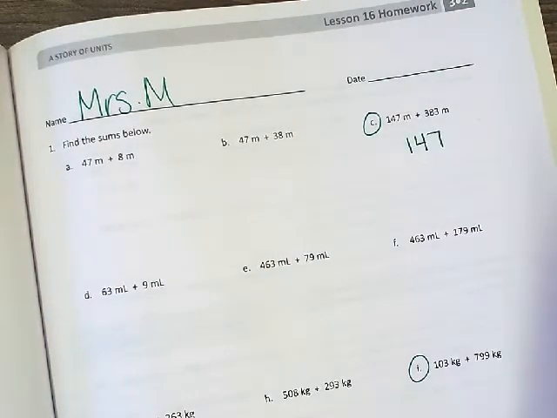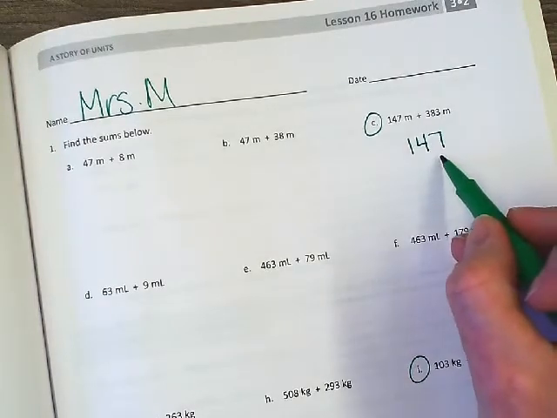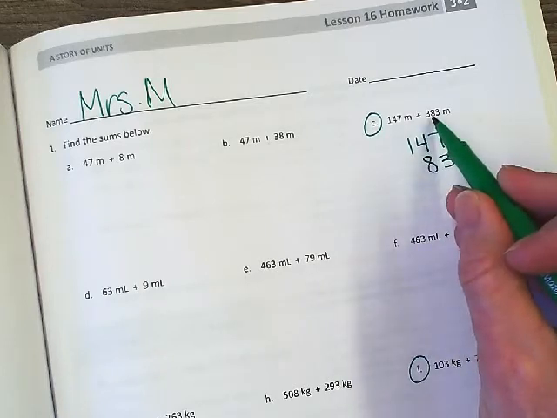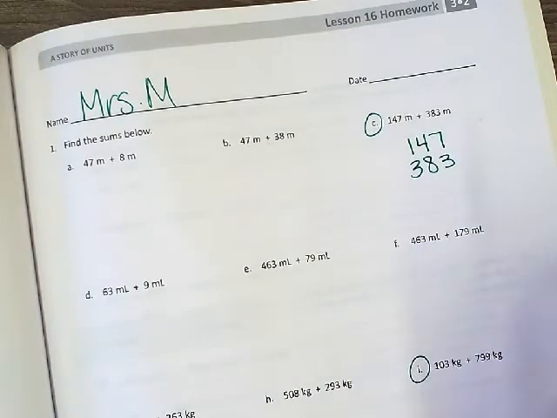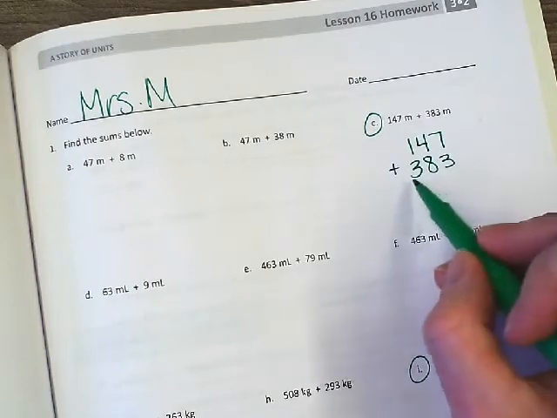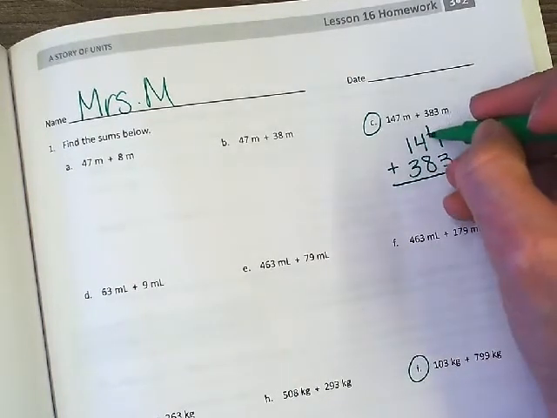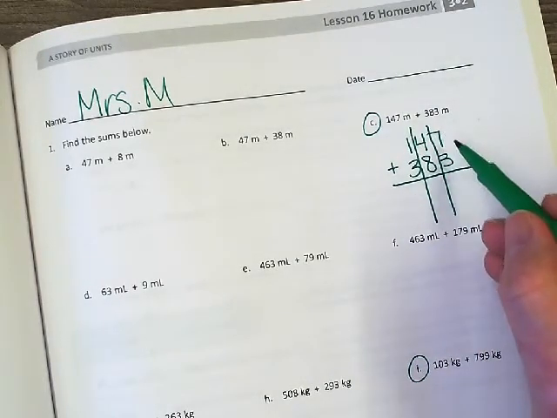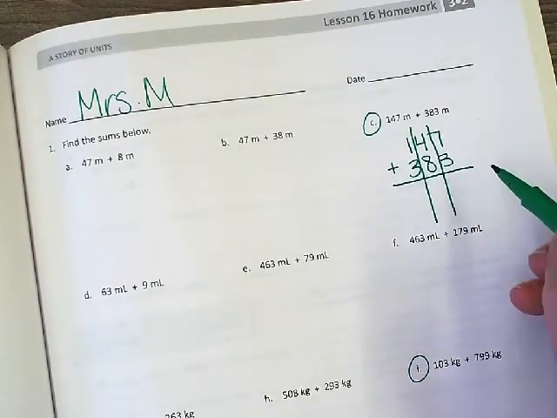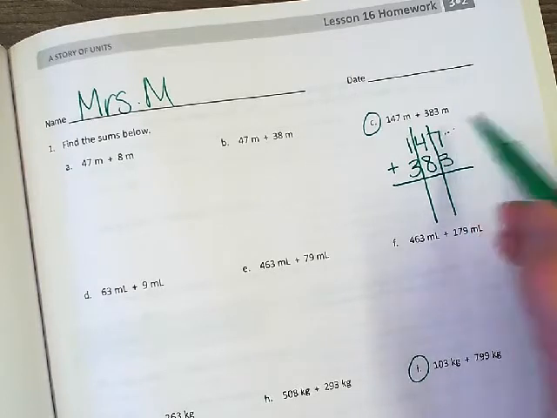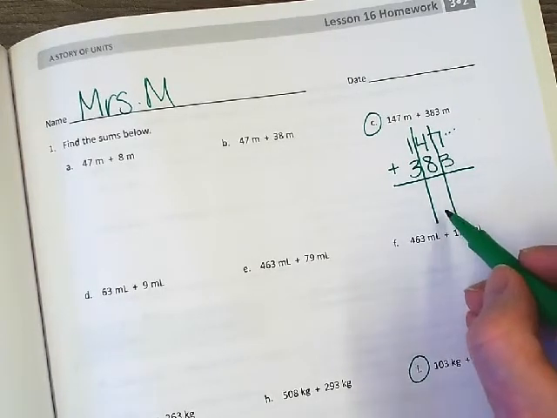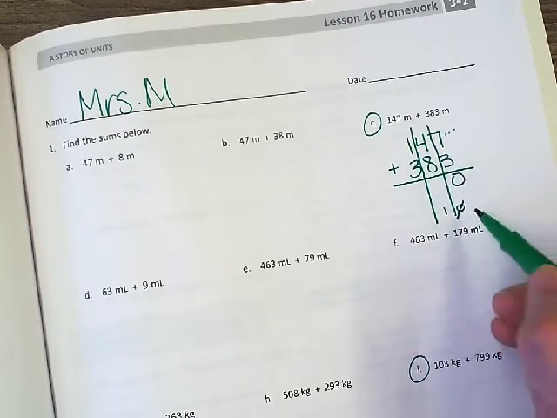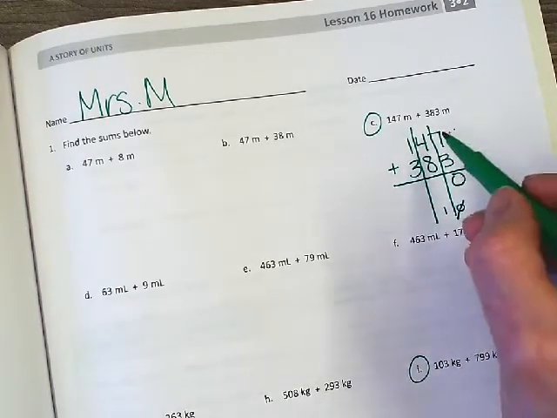147, we're going to stack them up. So my 3 in my ones place goes under the 7. My 8 goes in the tens place. And my 3 goes in the hundreds place. Let's draw our lines. Ones, tens, hundreds. 7 plus 3 equals what? 8, 9, 10. When I write the number 10 down, there's a 0 in the ones place. There's a 1 in the tens place. Stack it up.